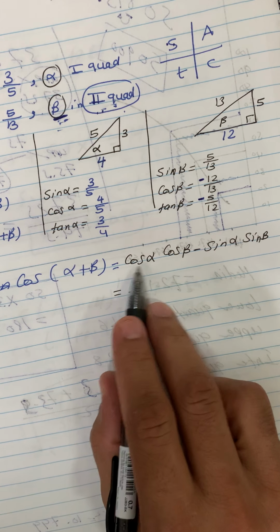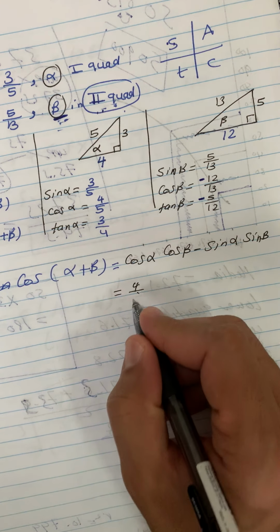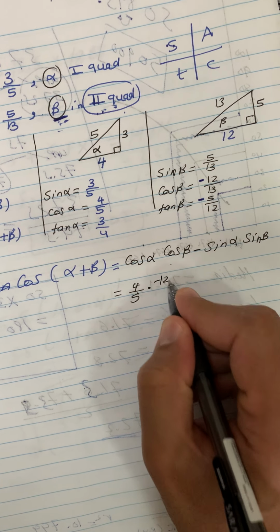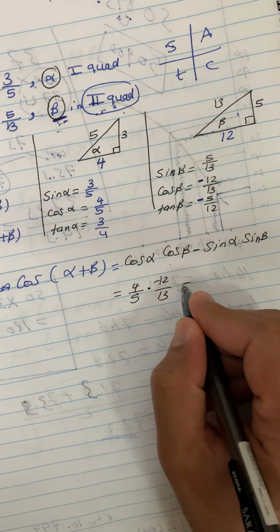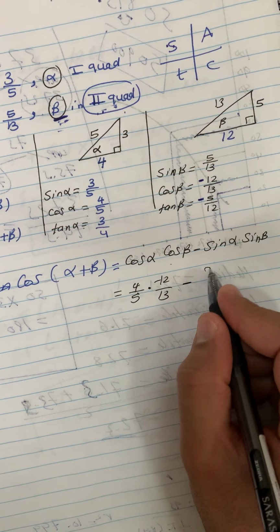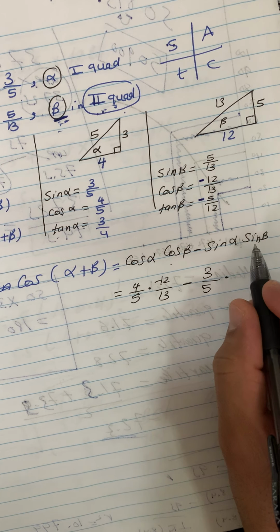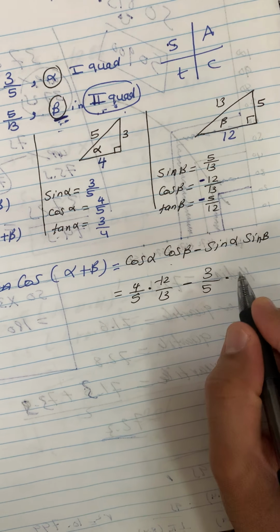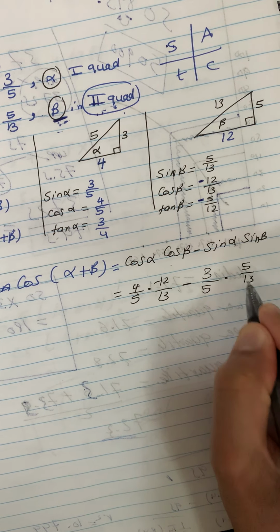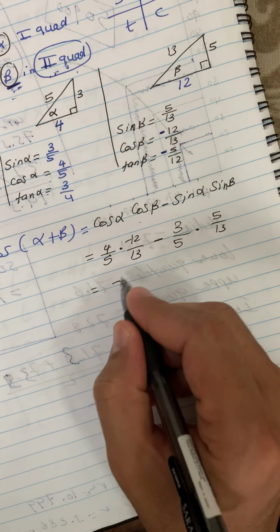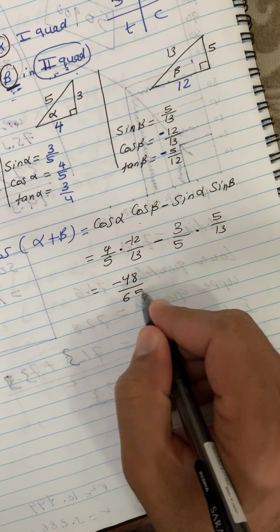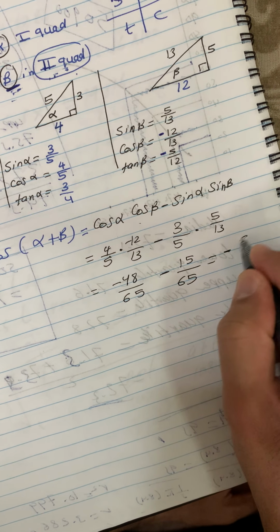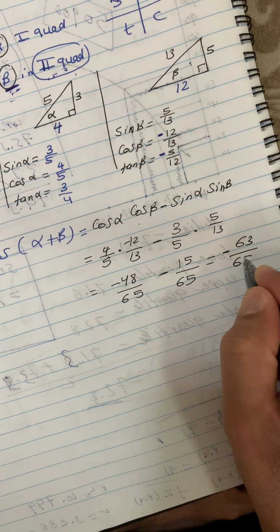So let's complete here. Cosine alpha is 4/5 times cosine beta, negative 12/13, minus sine alpha 3/5, multiply sine beta 5/13. Here we have negative 48/65 minus 15/65, so it becomes negative 63/65.